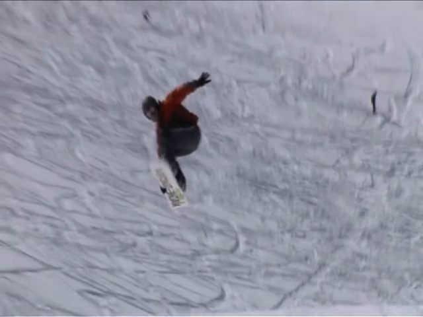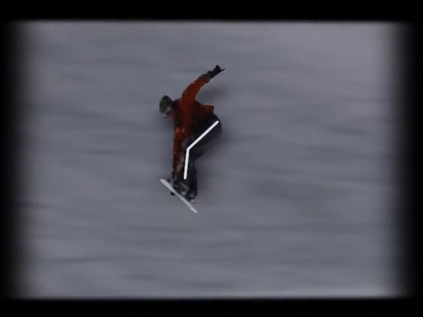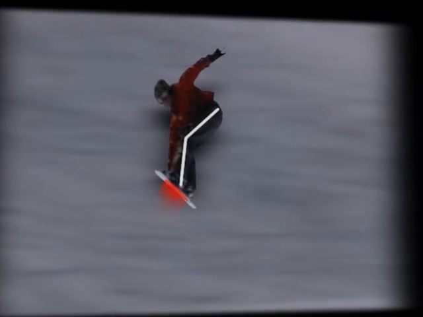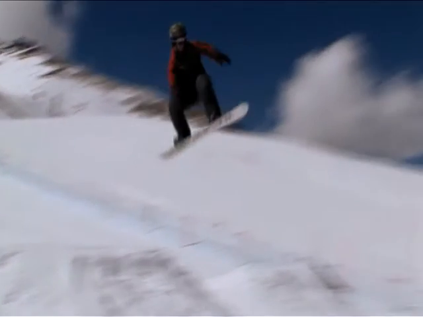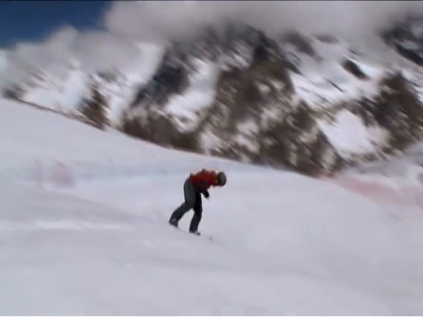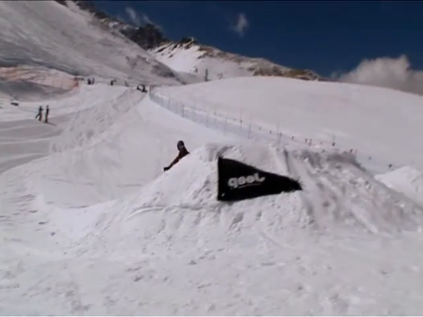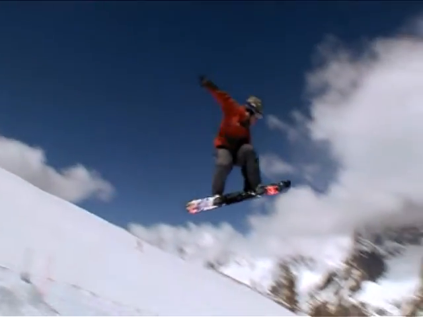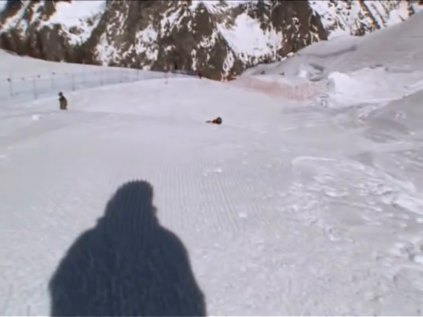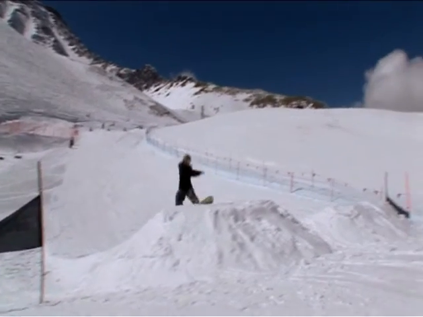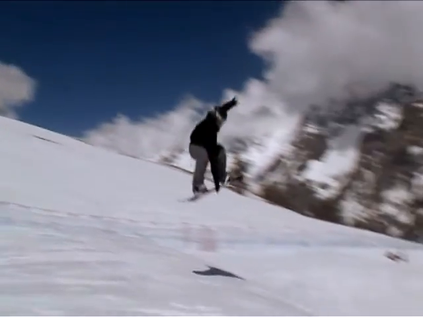Your grab can be further styled with a tweak. Push your feet against the grab to flex the board in the air. There are many different grabs to learn and so many variations to every grab trick that the possibilities are endless. Play around, adding your own personal style as your riding develops.